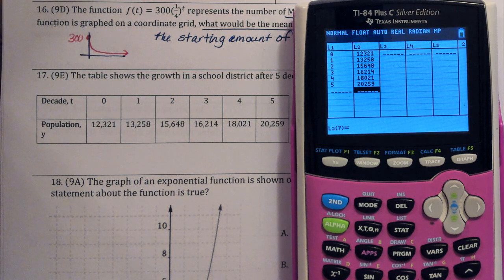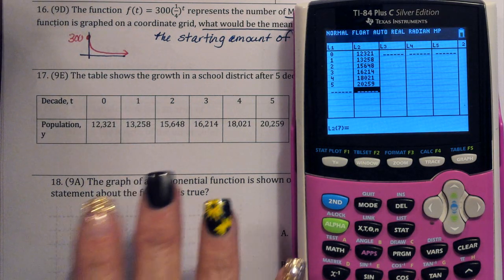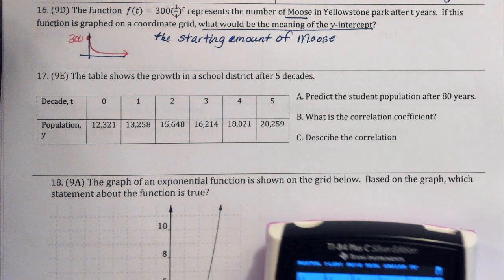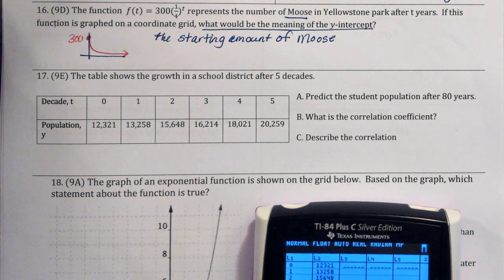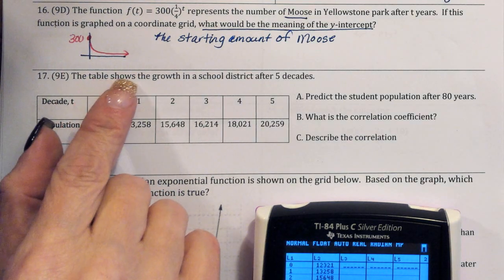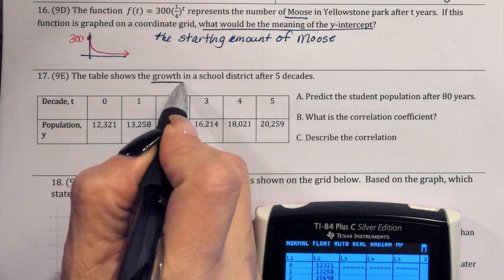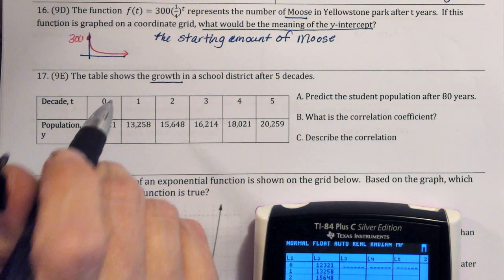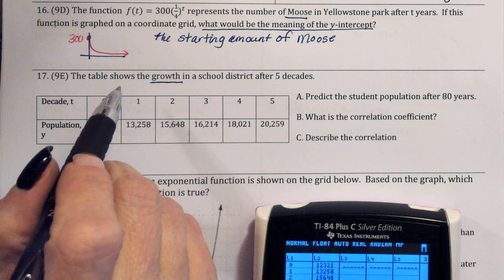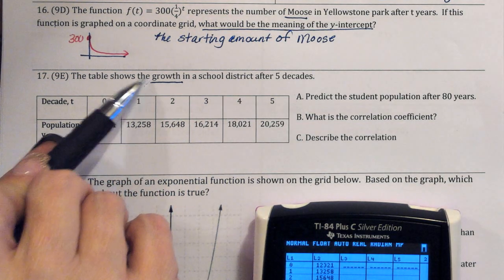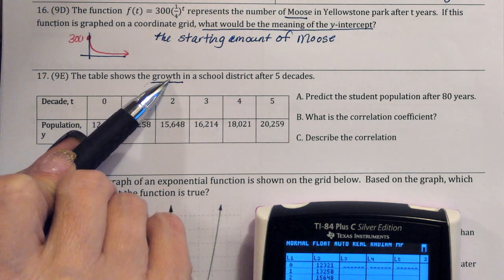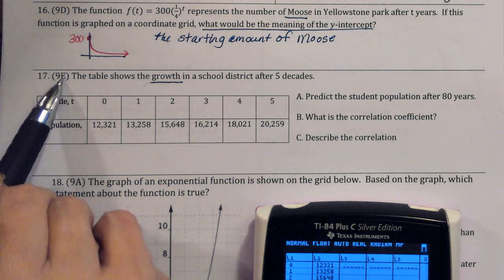Okay, so I'm working with exponents, right? Predict the student population. What is the correlation coefficient? Describe the correlation. Oh, you know what? 9E. The table shows the growth. Okay, when you're talking about growth, usually you are talking about exponential. This one, I would have to tell you, and I don't in this problem, I should have told you that it shows exponential growth. TEK 9 is exponents.